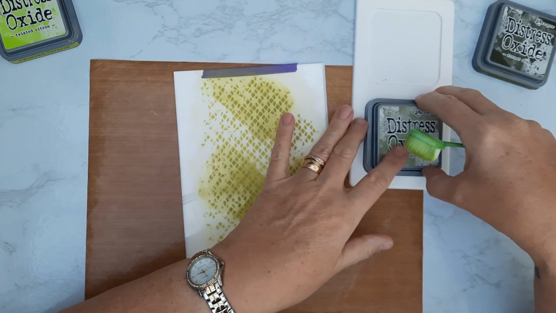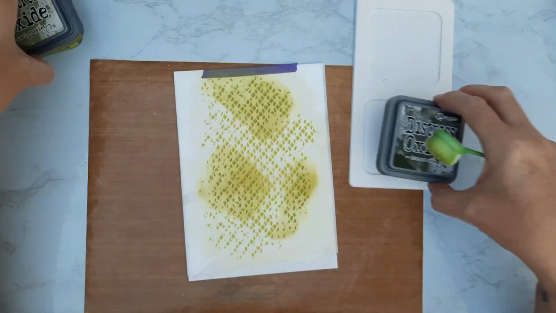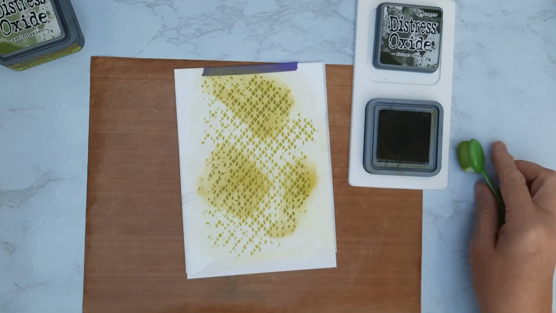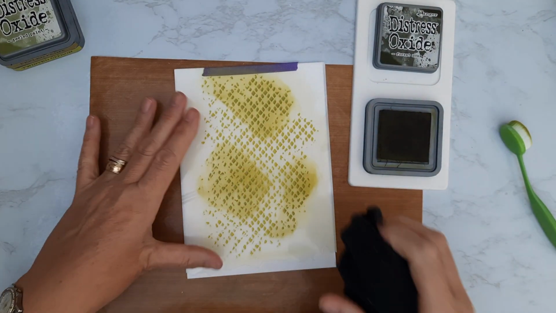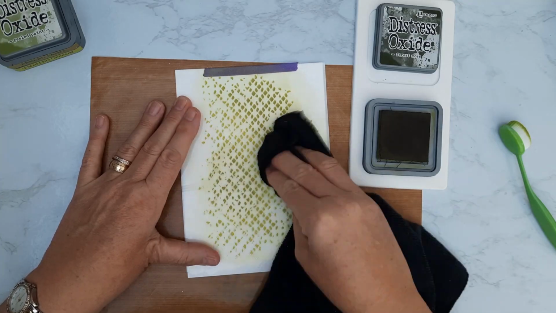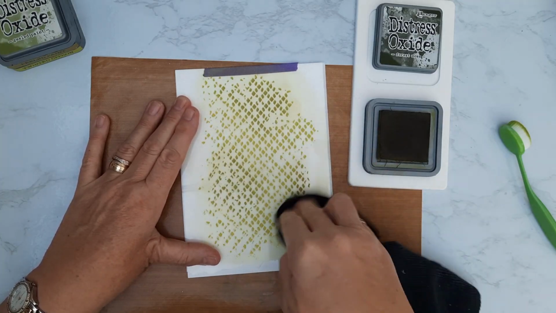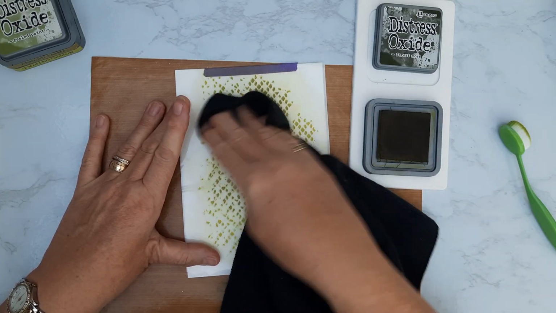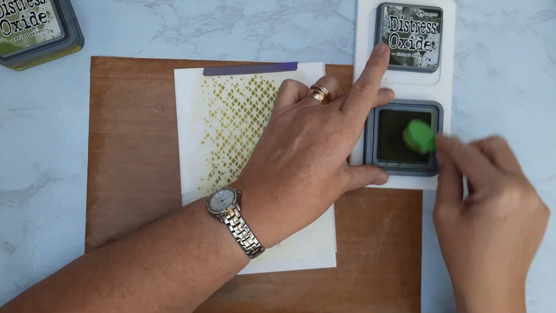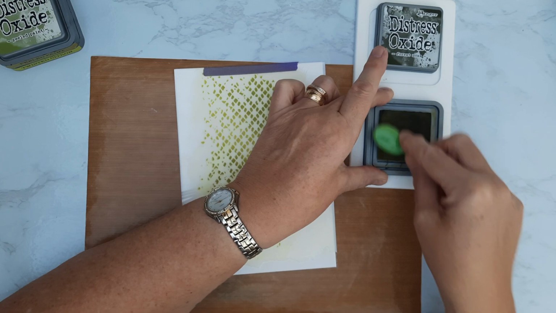And we're going to swap this one out now for the dark one, and the dark one is Forest Moss. So these are three that go together really, really well. And again, I am just going to take off that excess ink from the top of the stencil. Because the stencil's still in place, the worst this will do is push it through onto the design, which is what we're aiming for. And then again, we're going to pick up some of the dark.